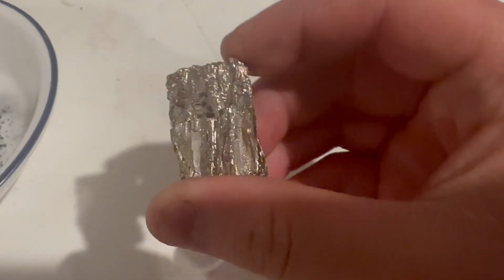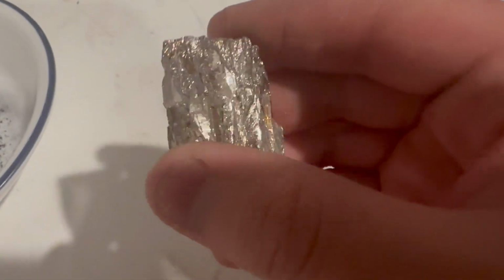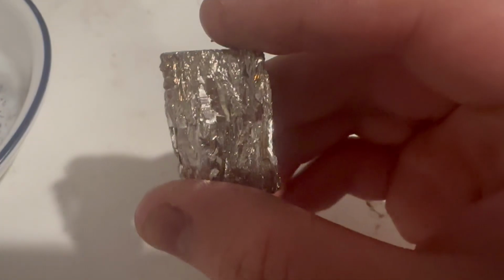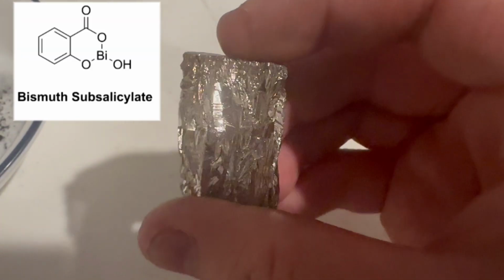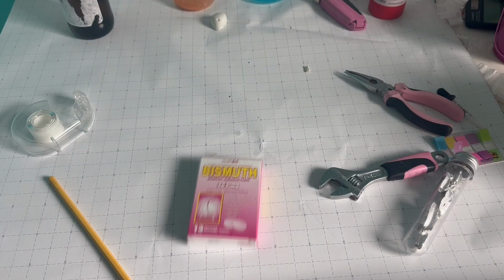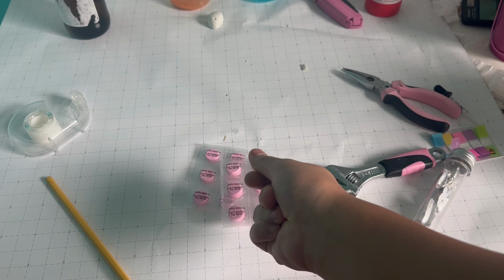Bismuth is a fascinating metal best known for its ability to form intricate crystals. Today, I will extract it from the medicine bismuth subsalicylate, which is found in Pepto Bismol. First, I bought some bismuth tablets.